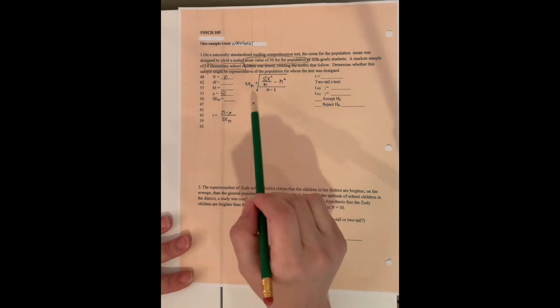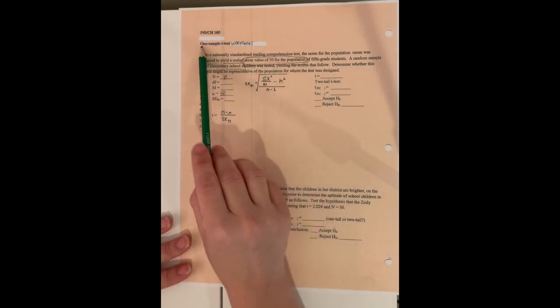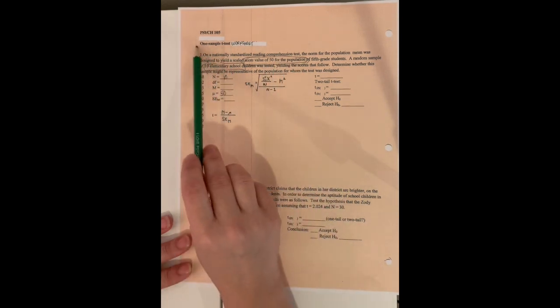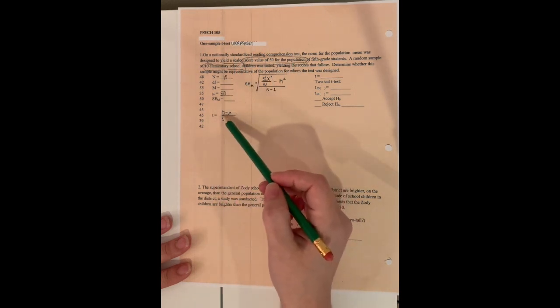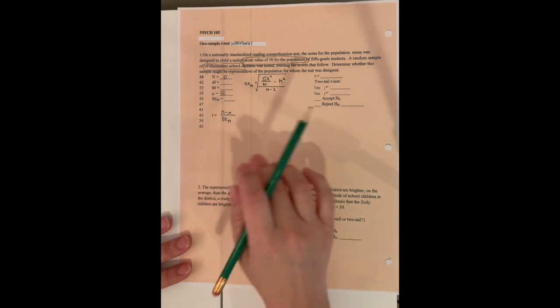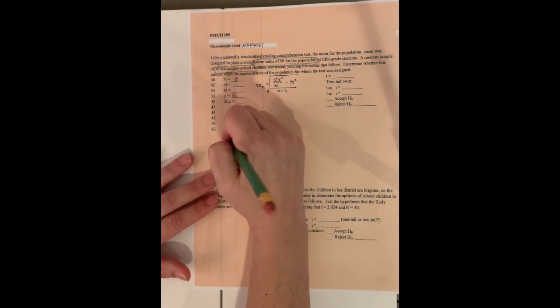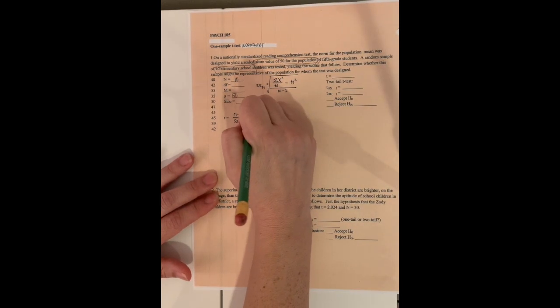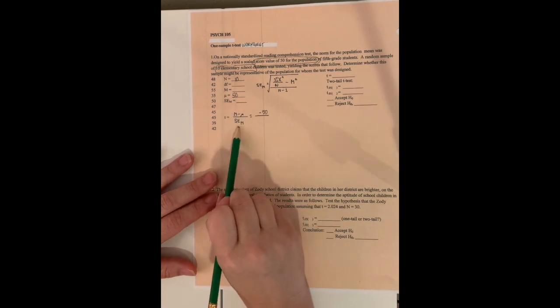To solve this, since I have one sample that I'm comparing to the population and I have interval data, I'm going to do a one sample T. For one sample T, I need my mean, my mu, and my standard error of the mean. So let's write down the values that we already have. We already have the mu of 50, and we don't have the mean or the standard error of the mean.